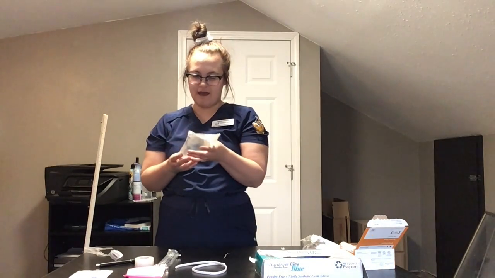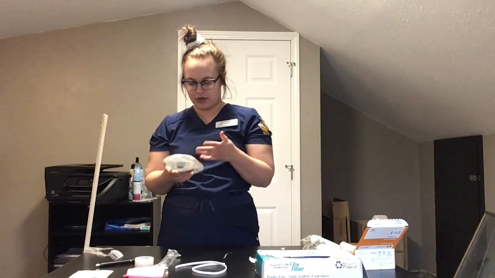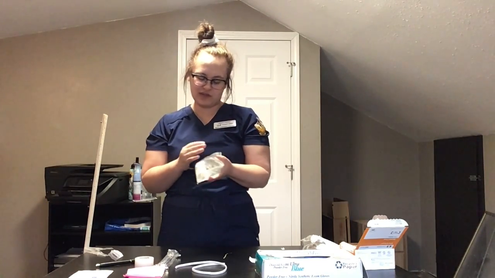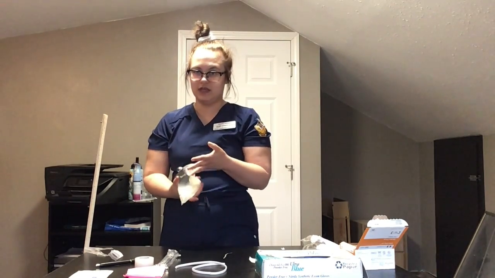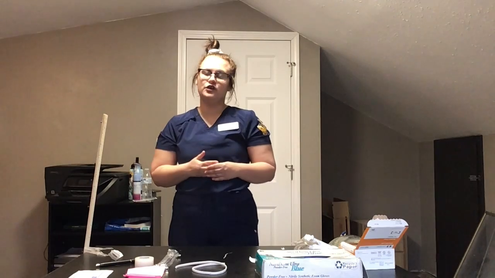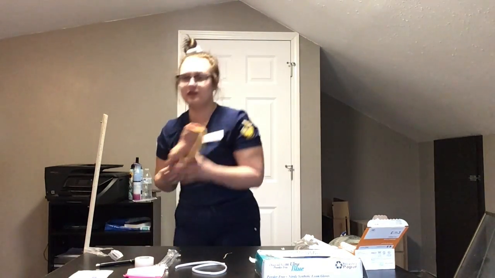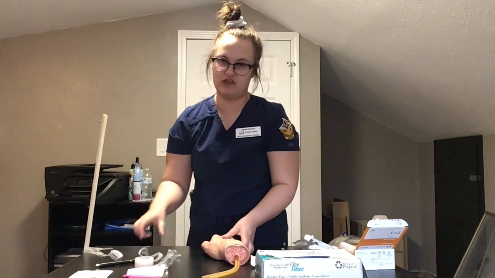Then I would check that for the expiration date. I would check it for any particulates, any discoloration, any holes, anything abnormal that makes it seem like it wouldn't be safe to give to my patient. So then after I've checked that, I would identify my patient using 2 patient identifiers. So this is my patient today, and I'm going to identify him using his name and date of birth that I checked on his wristband.